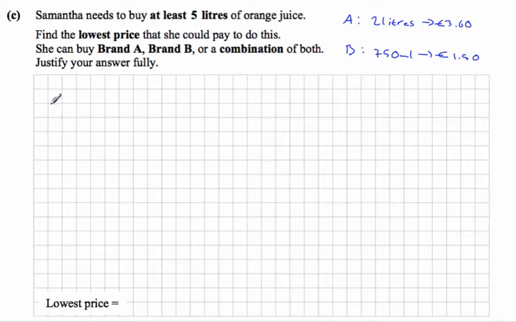Well, we could just buy 3 cartons of brand A. So 3 cartons of brand A, so 3 by 360. And that is equal to 1080. That would be 6 litres, which is more than enough, and it costs 1080. What else could we do?